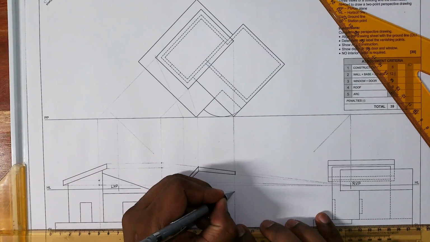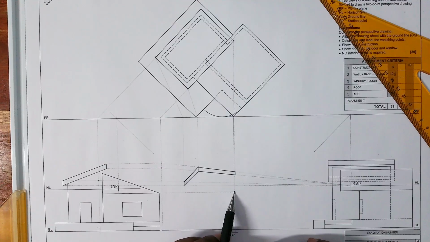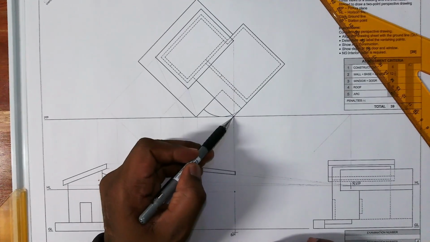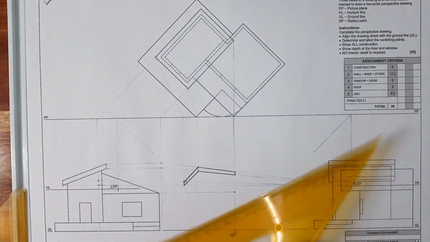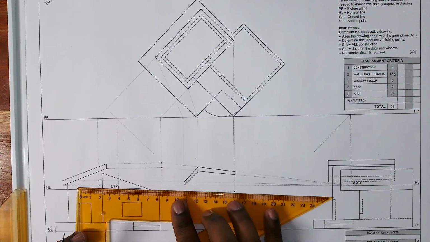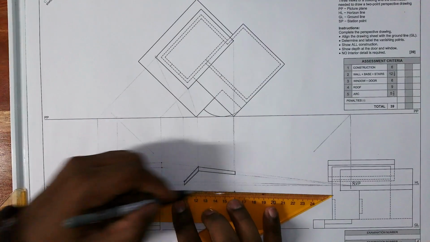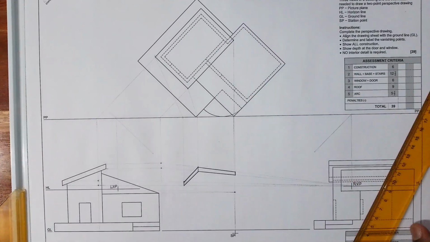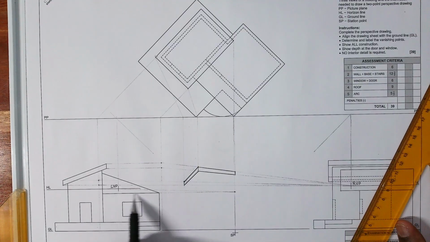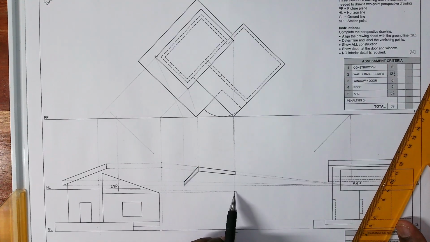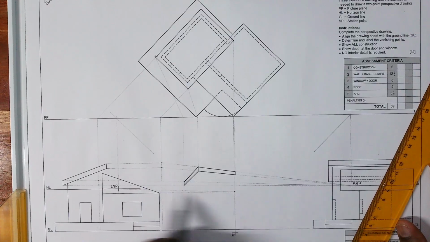Mark a point there. All right, and then I'll have to take this to my LVP. Why? Because this line is going up towards my left hand side. So take this to my LVP. I hope it makes sense. So I'll take to my LVP like that. So my focus is on that line, not on this line that I just drew. Please make sure that you use or focus on that line.